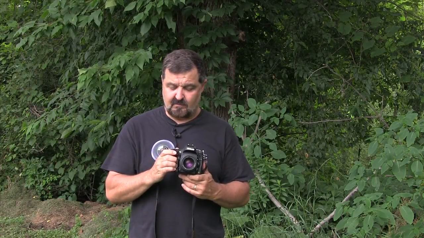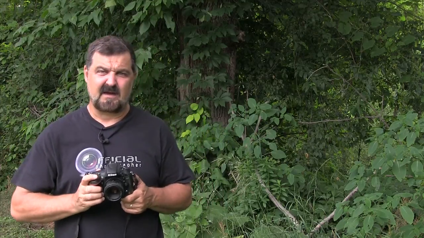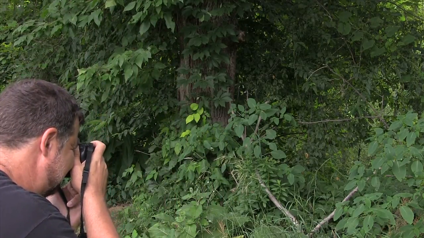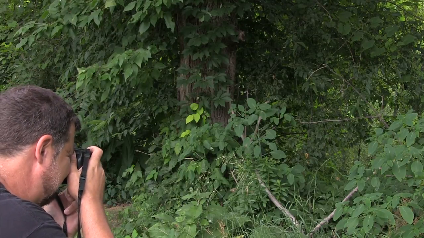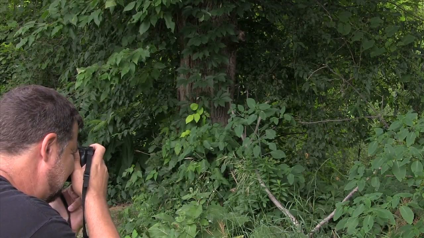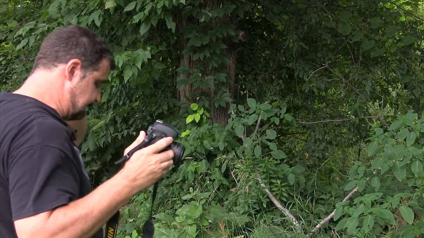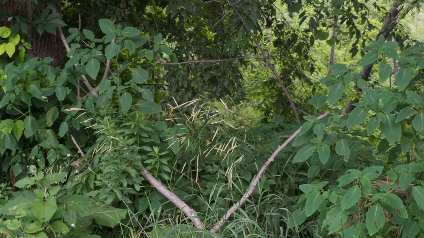I'm going to go right up to f22, and I'm going to stand back and capture this photo again. Now, with this photo right here, you can see that we've captured even more of the background in focus. We actually pulled more of that background out.